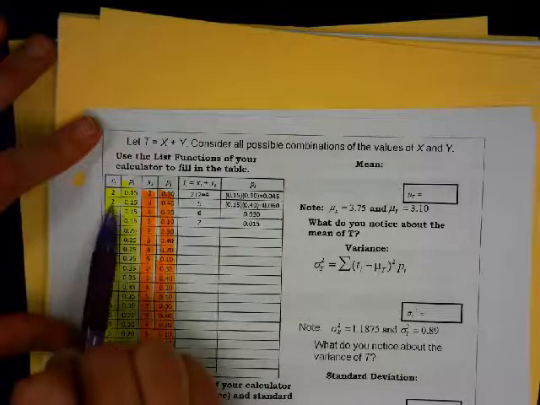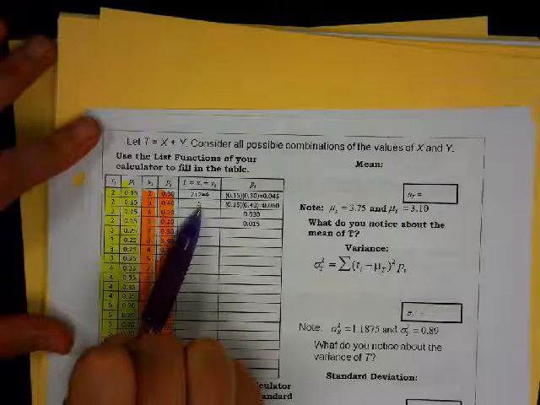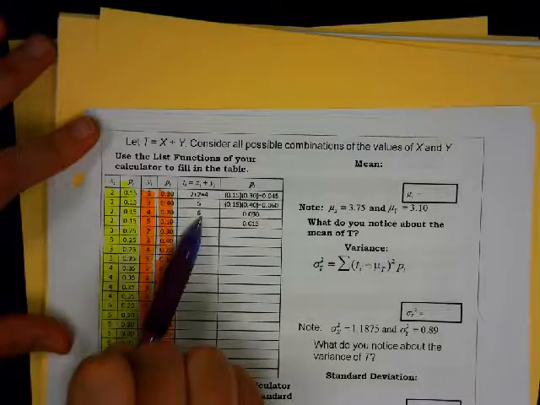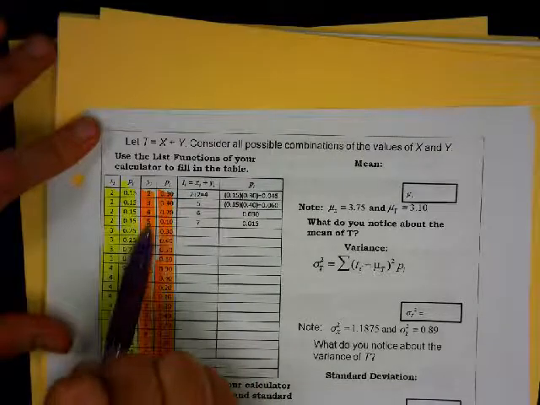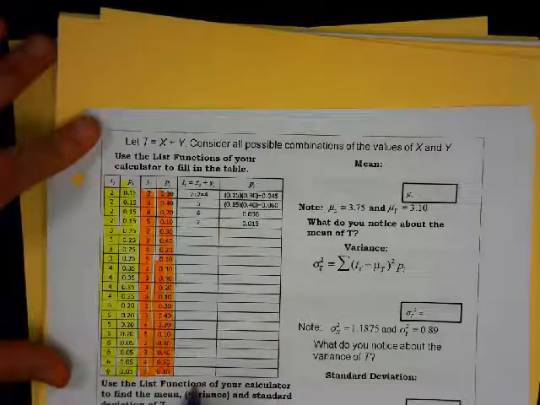Pete has 2, Erin has 3, so that's 5 passengers total. Pete has 2, Erin has 4, so that's 6. Pete has 2, Erin has 5, that's 7. You're going to fill in the rest of the number of passengers.